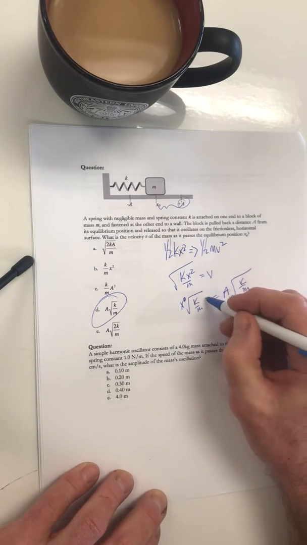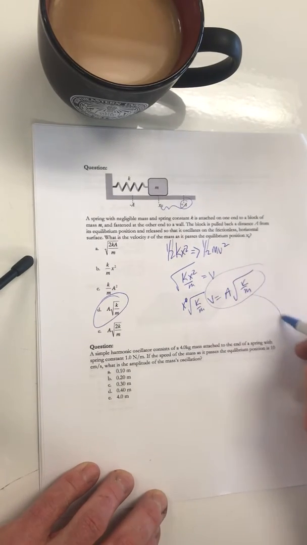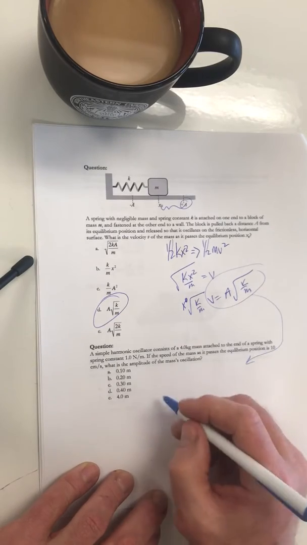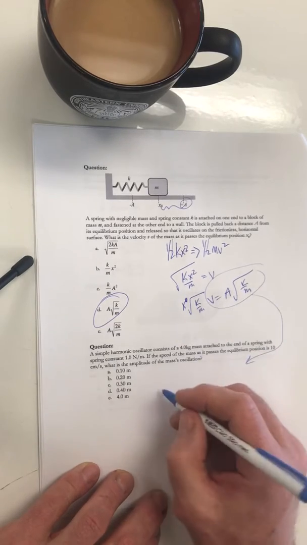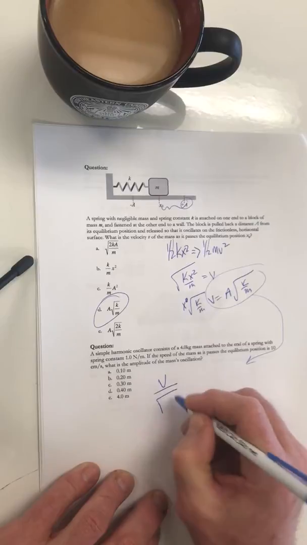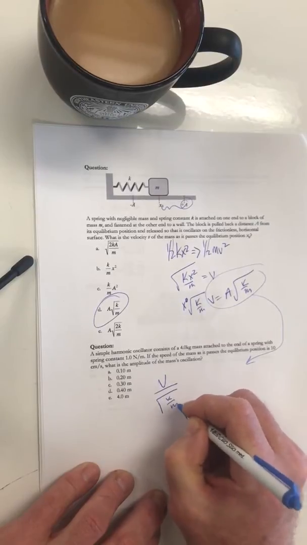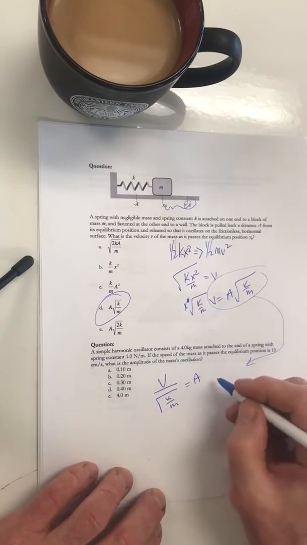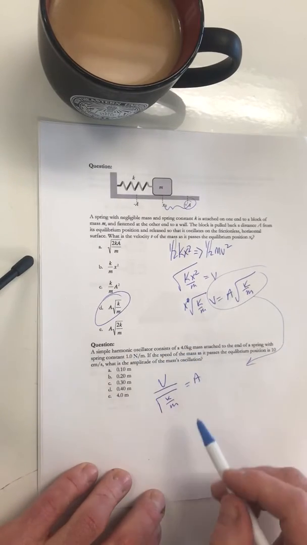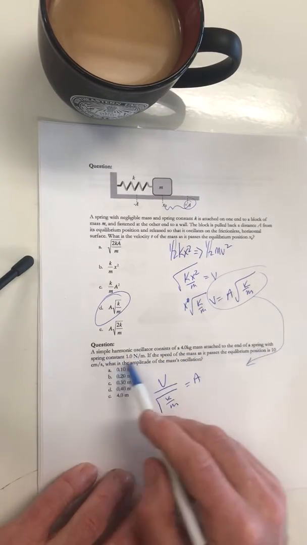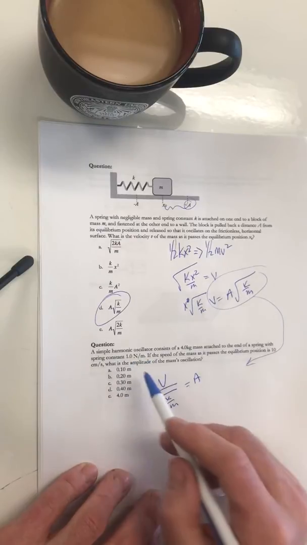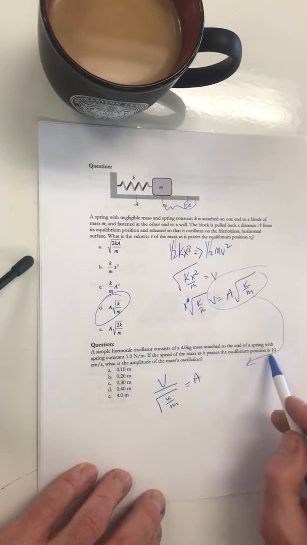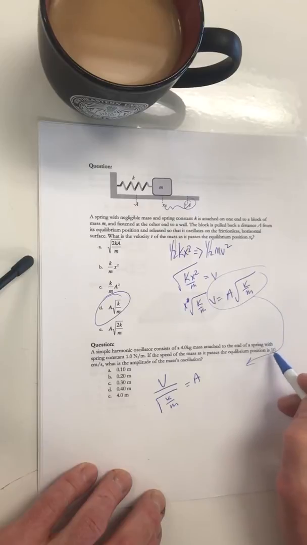Oh, well, this is speed. Why don't we just rearrange this? Why do all the work over again? Solve that for A, you would get v over the square root of k over m equals A. All right, so simple. Oh my gosh, later I got the mass, constant of 10 centimeters per second. I got to make that meters per second.